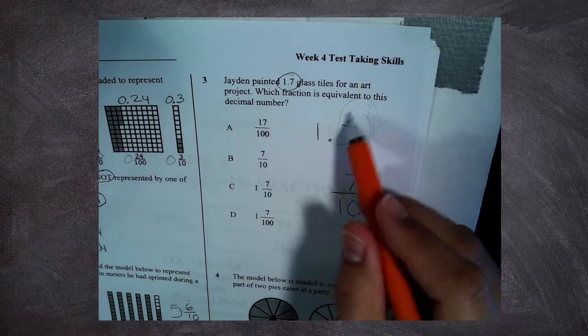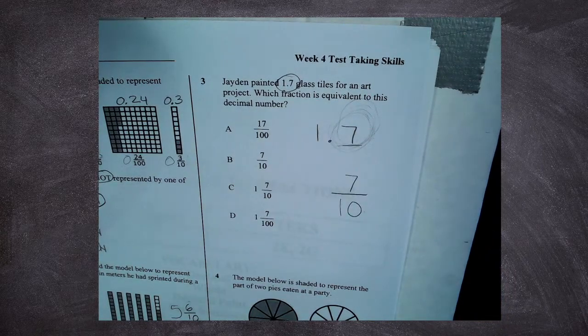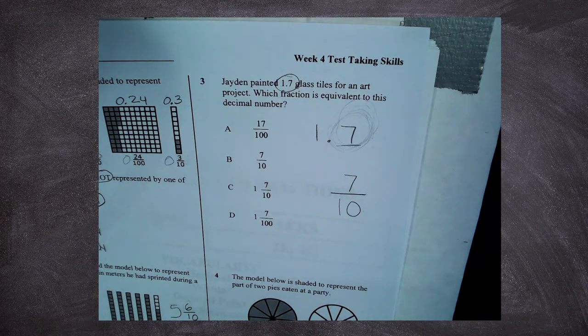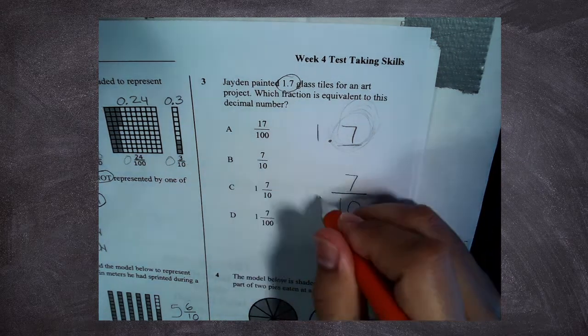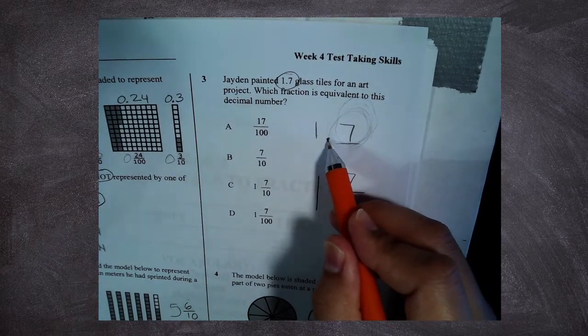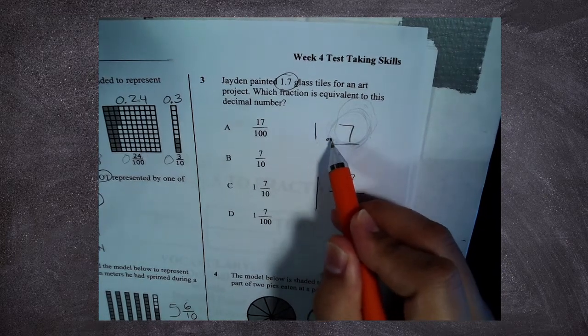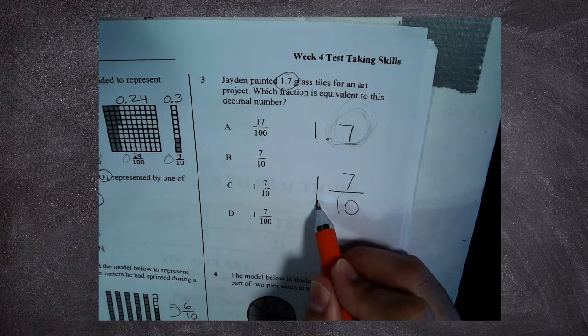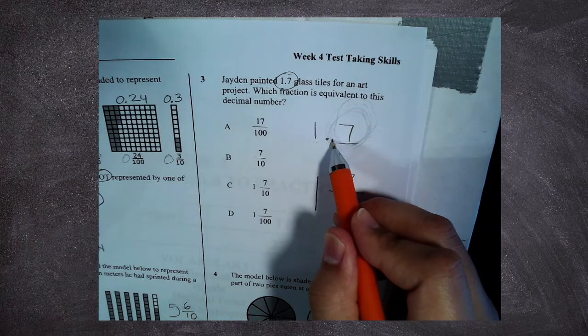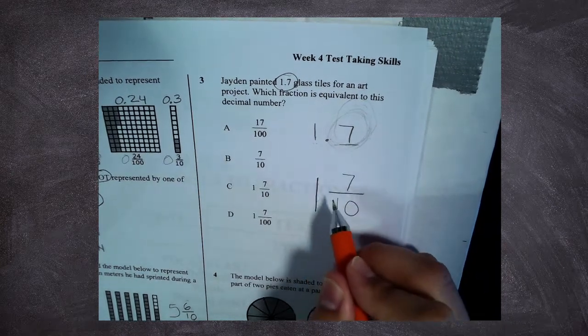Noah, what part of the decimal didn't I use yet? The 1. What am I going to do with this 1, Noah? Where do you think it might go? On the side? On the side. Remember, anything in front of the decimal goes in front of the fraction. In this case, I had a 1 in front of my decimal, so I needed a 1 in front of my fraction.